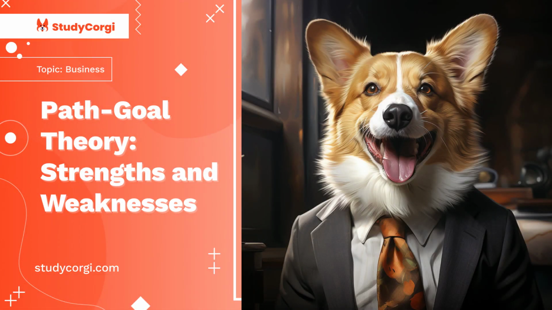Relationship between path goal theory and follower motivation. Path goal theory is a tool for leaders that are flexible enough to adjust their leadership model in order to motivate employees to perform in a certain way. Such motivation comes from the leader-inspired belief that all the efforts will be fruitful.